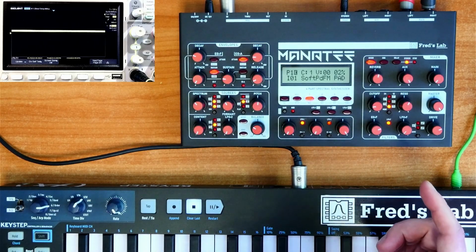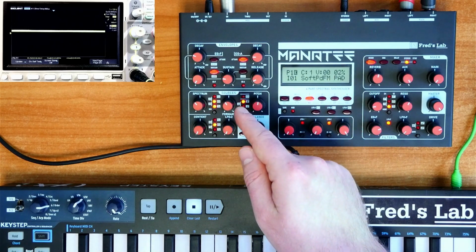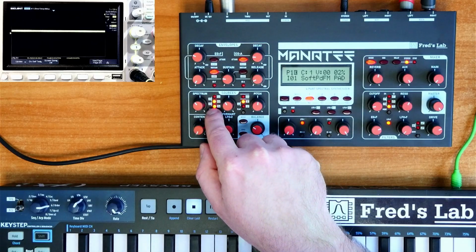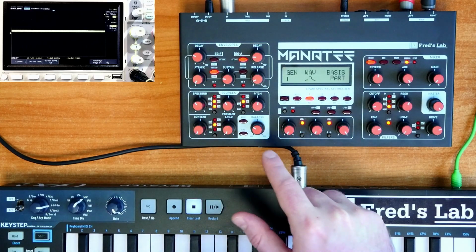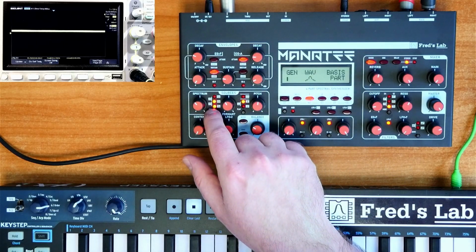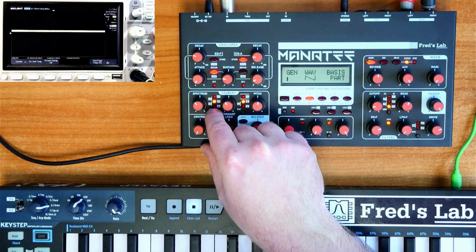So for example, let's say we want to modify the generator here. I will click on the generator button here, and it will jump to the generator page, without having done any modification. Of course, if you press again, then you can change the waveform used for the sound generation.